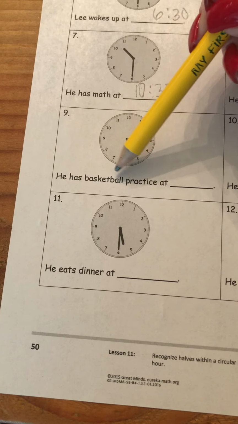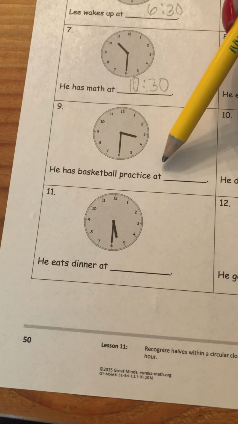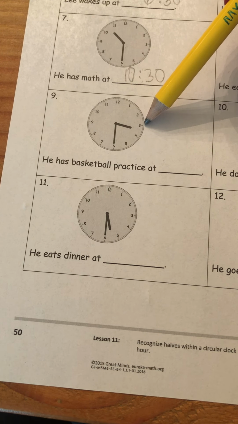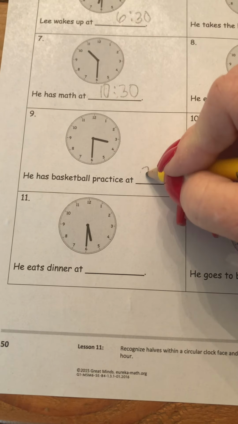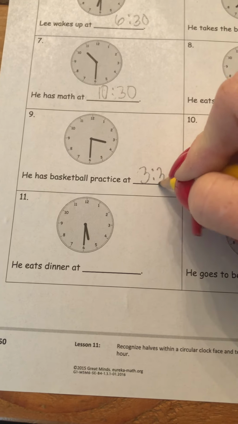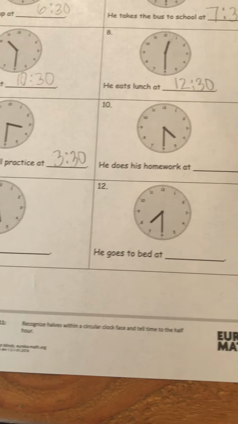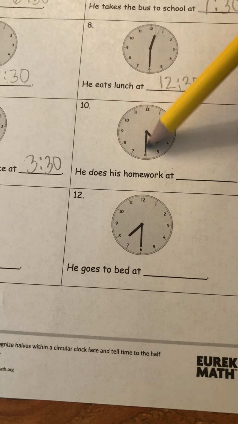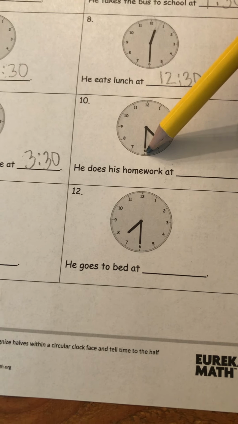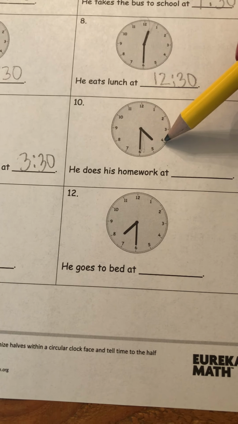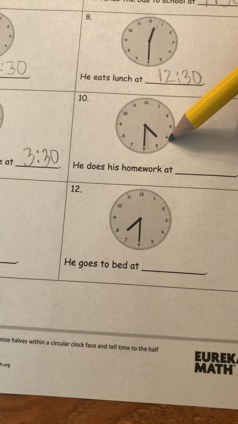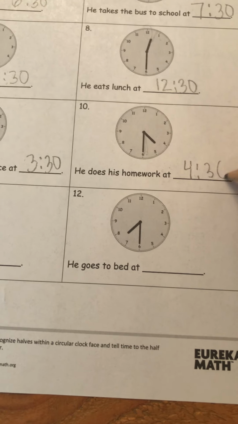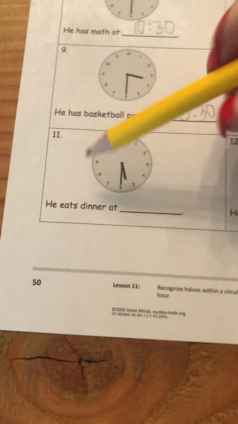He has basketball practice at, still going to be 30. What time is the hour hand pointing at? Good. 3:30. He does his homework at, the minute hand is still pointing at the 6, so it's still 30. And then the hour hand is just past that number, so it is 4:30. He does his homework at 4:30.